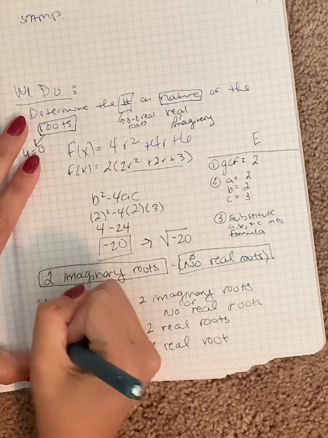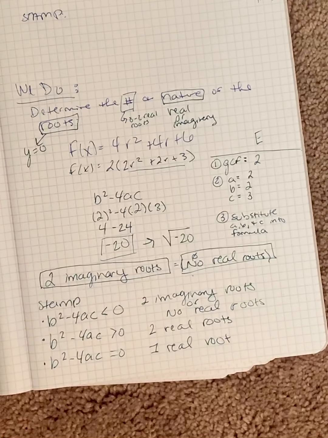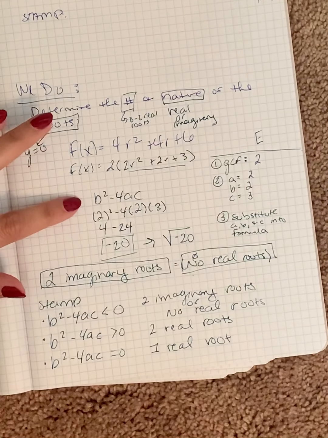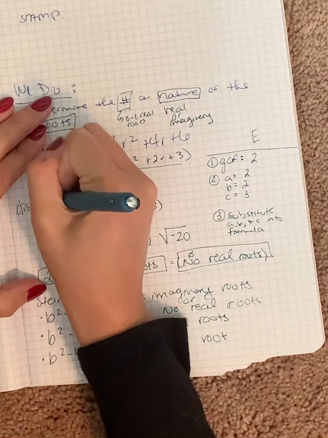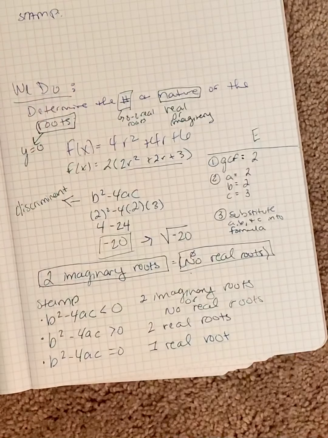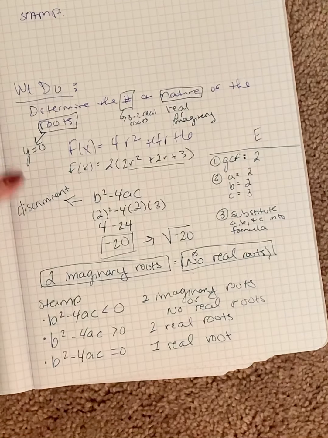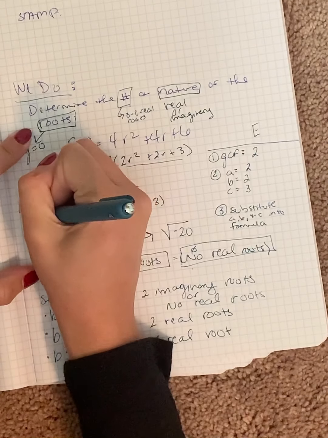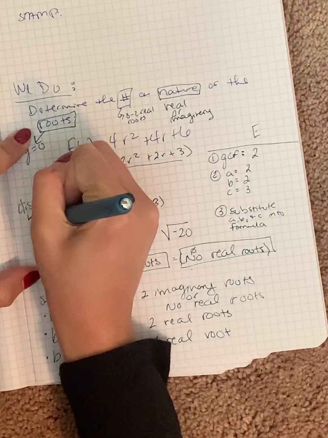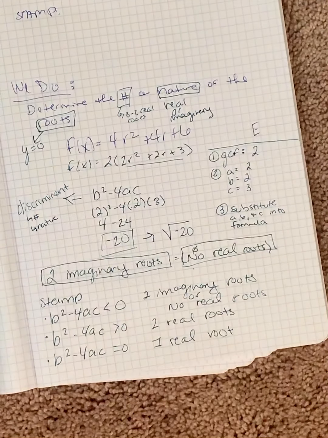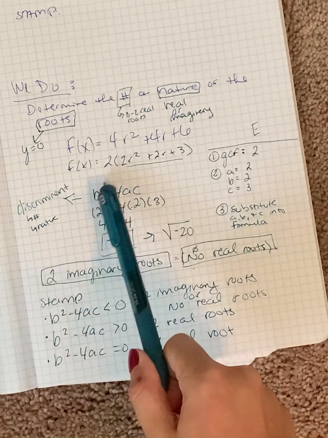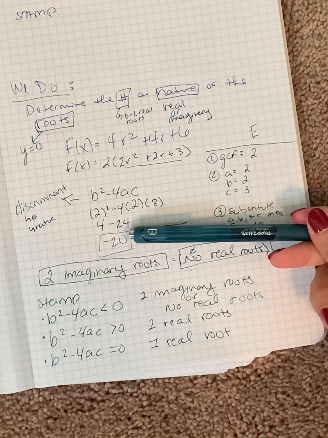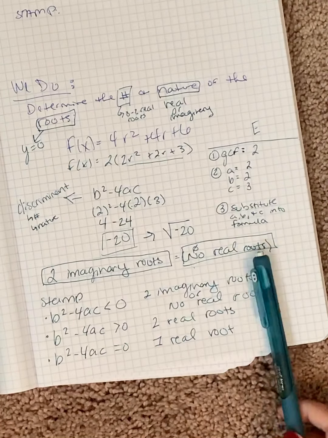So I know that one of these 3 things can happen when I'm asked for the number and nature of my roots. And I know that this piece from under my radical is technically called the discriminant. And the discriminant tells me the number and nature of my roots. So now I'm done. I know that from this piece of information, from the discriminant, b squared minus 4ac, because it was a negative number, I have 2 imaginary roots or no real roots.